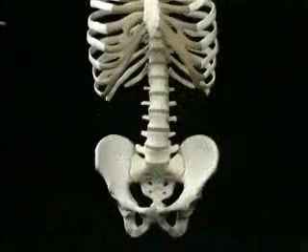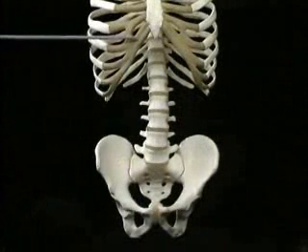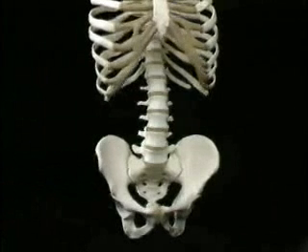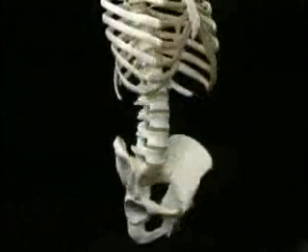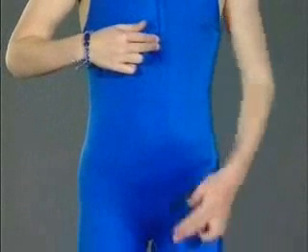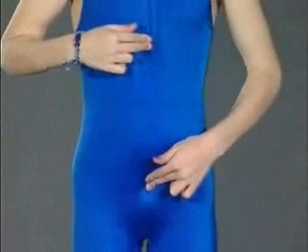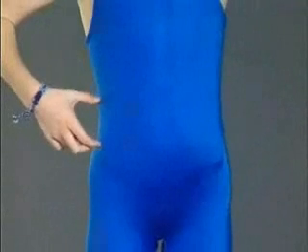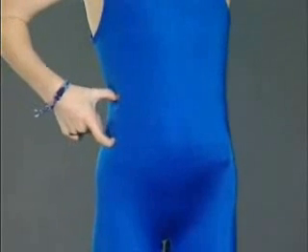It's also useful to keep in mind the distance between the costal margin above and the pelvis below, and the way that distance changes from the front to the side. In front, it's a long way from the xiphoid process down to the pubic symphysis. But at the side, the costal margin and the iliac crest are only this far apart. Now let's review what we've seen of the bones of the abdominal region.